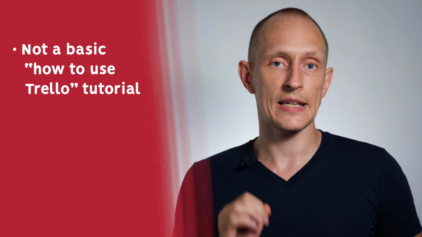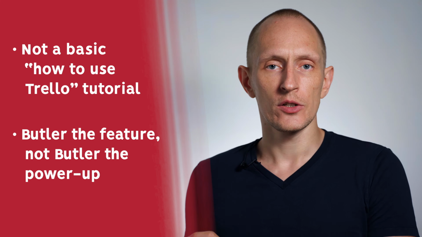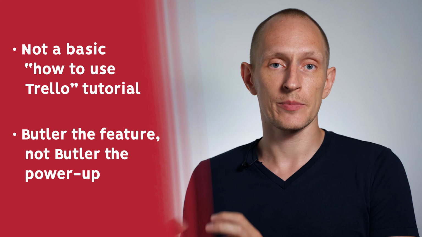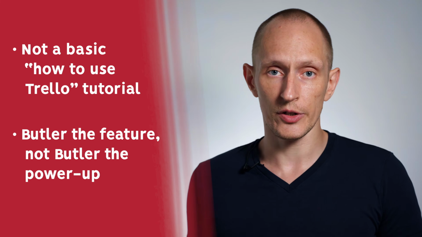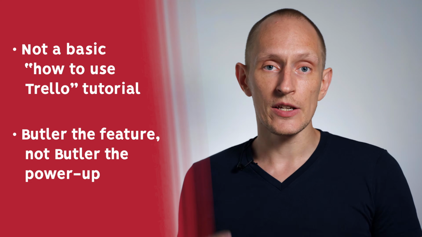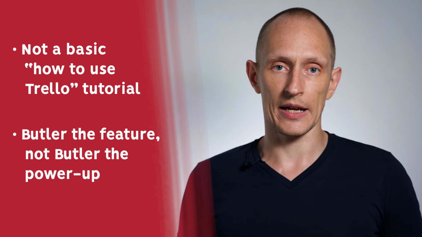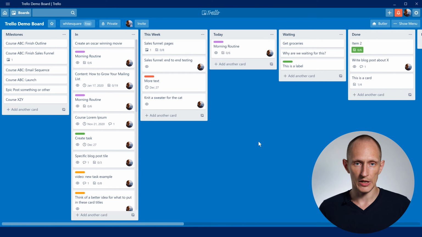Also, what we're looking at here is the integrated Butler feature in Trello. So a lot of tutorials you can find are about Butler back when it was a separate plugin or a separate add-on that you could apply, and it had a totally different UI. But now this has been integrated and made a native feature by Trello and has a new UI, and that is what we're looking at. With that said, let's get straight into our 9 useful workflow automations.